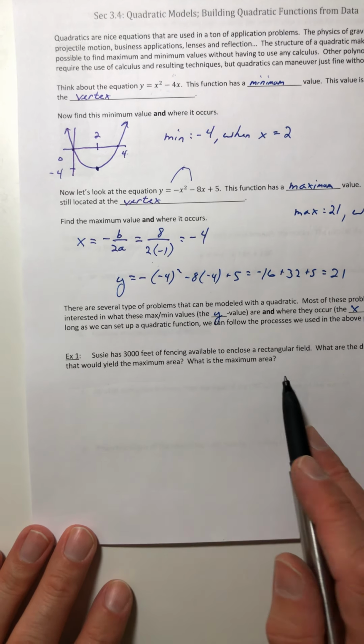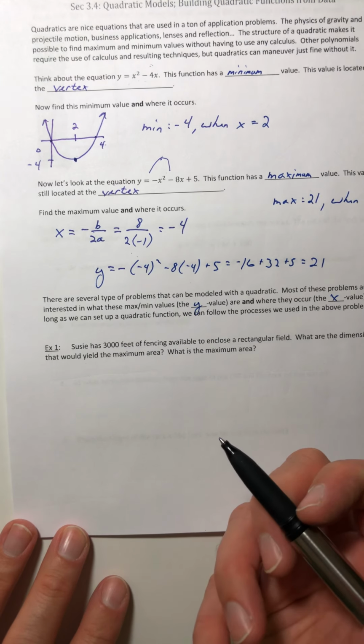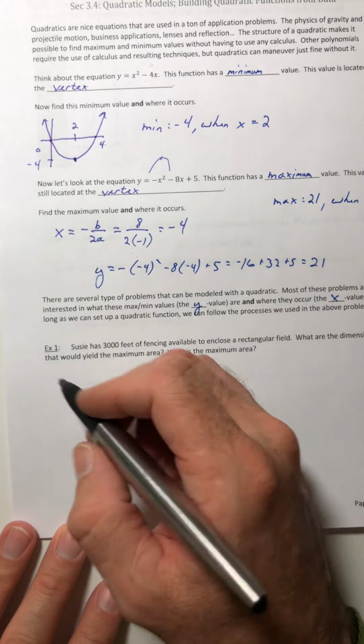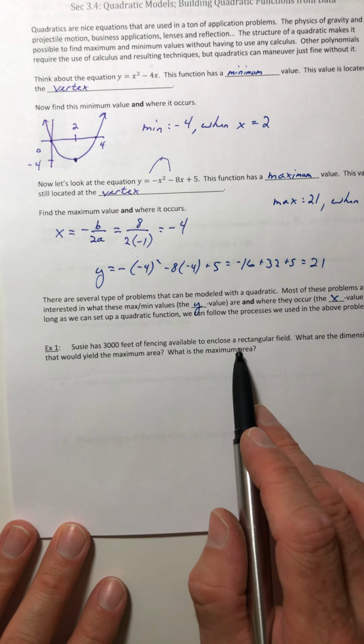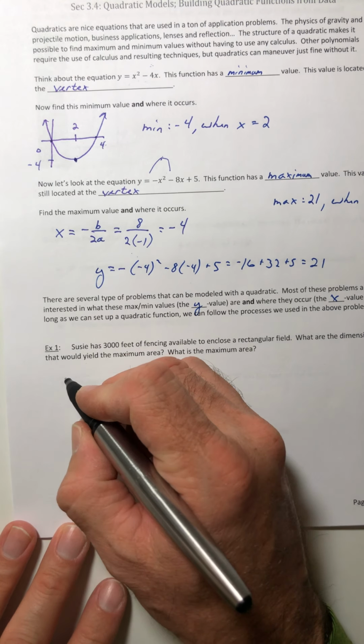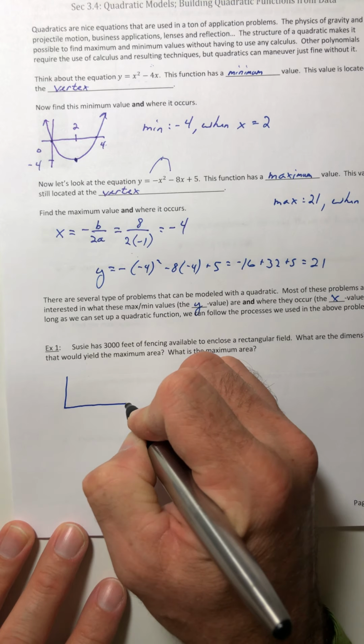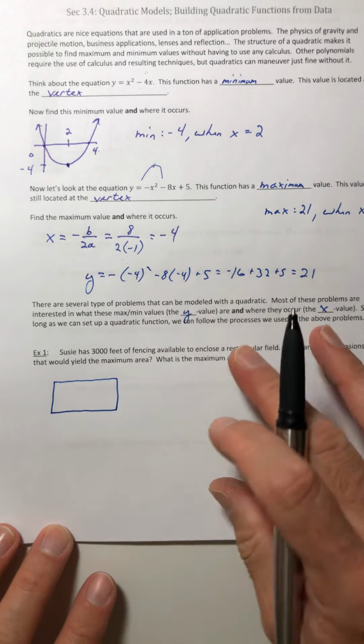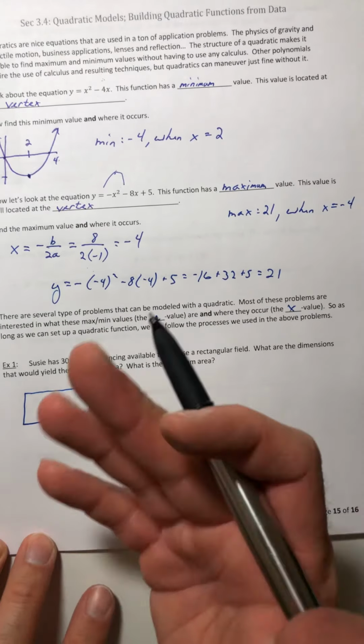So for a lot of these application problems, it helps if you can draw it out, so then you can see what you're trying to do. What kind of a field is it? Rectangular. So just draw a rectangle. It doesn't matter if it's wide, tall, or diagonal, however you want to draw it. You just choose.